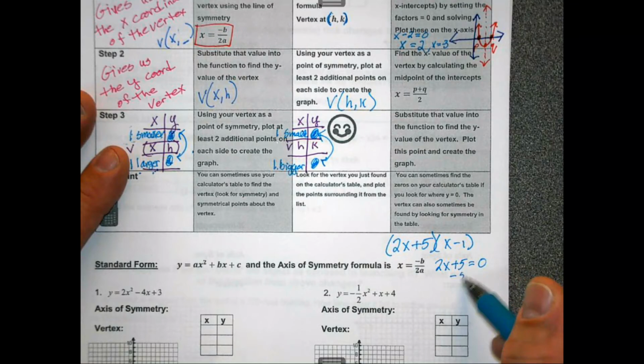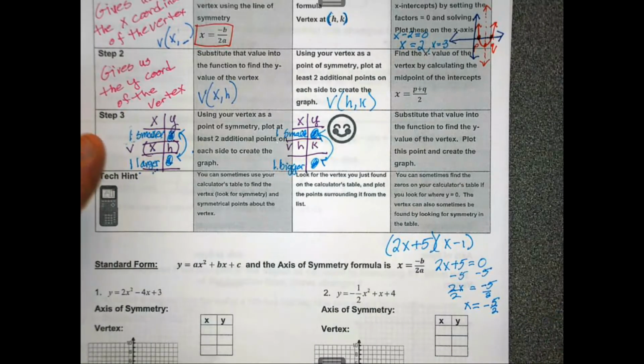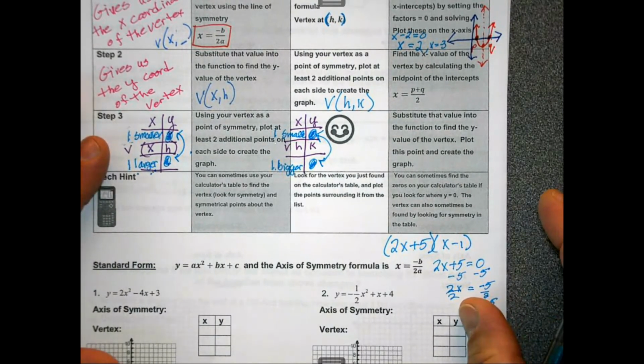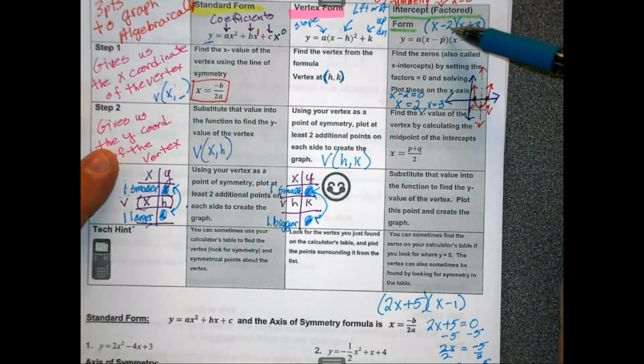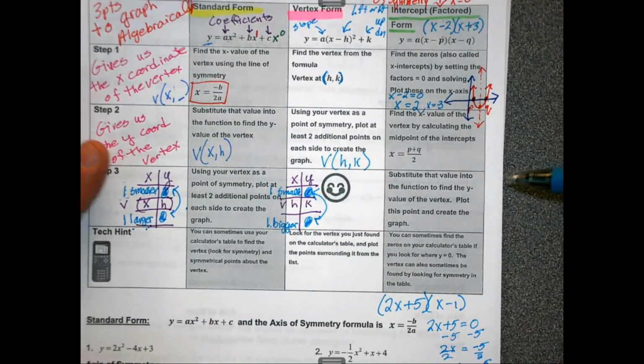Well, first you would have to subtract 5. You actually get a fraction. 2x equals negative 5, divide by 2, divide by 2. So the x coordinate would be negative 5 halves. So they can get complicated. But if you have simple factors like this, just take the opposite of the sign.